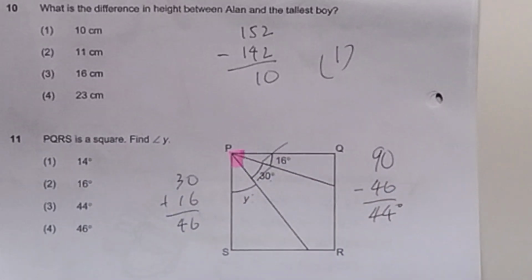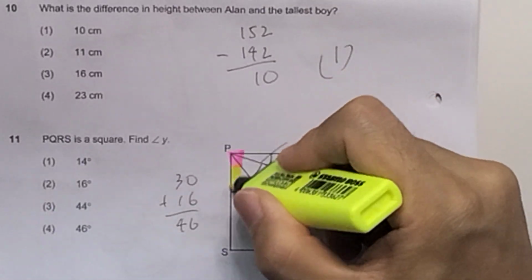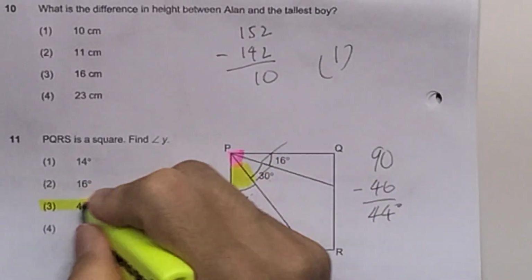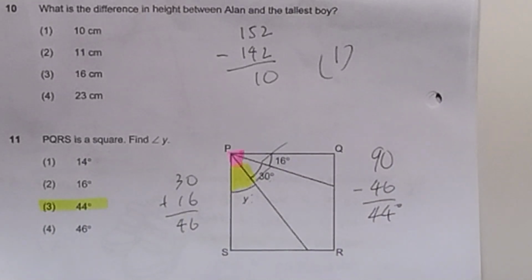So the answer will be number 3. Okay, so to get this, you need to subtract away the other 2. So 44, answer is number 3. Next question now.